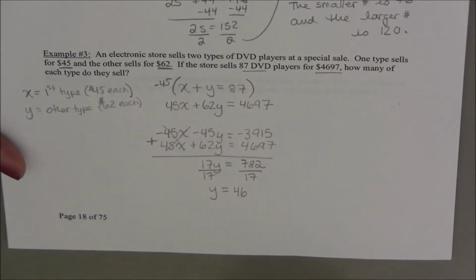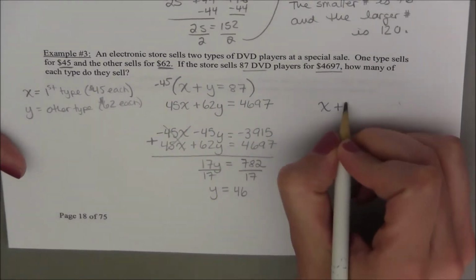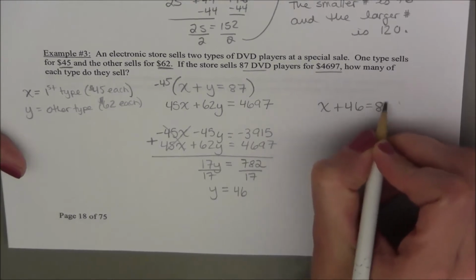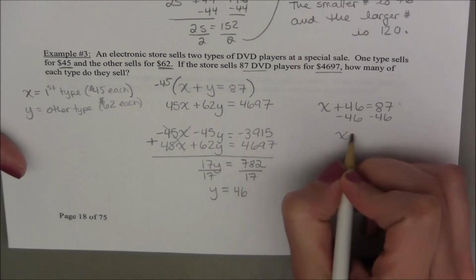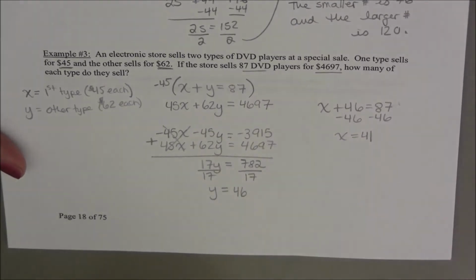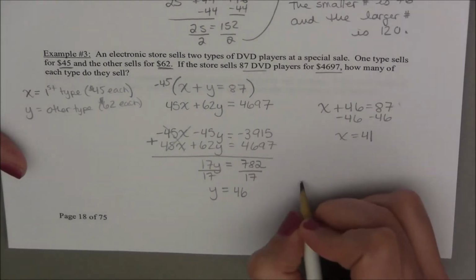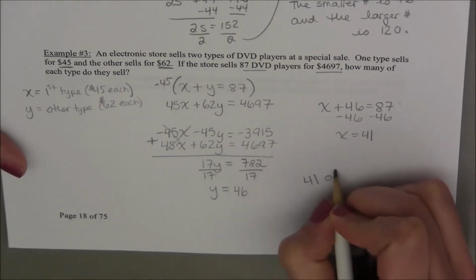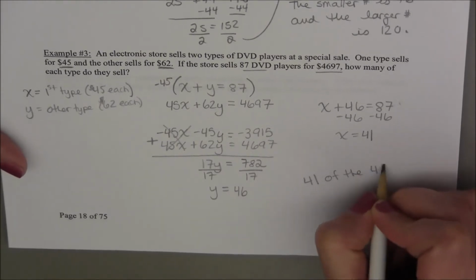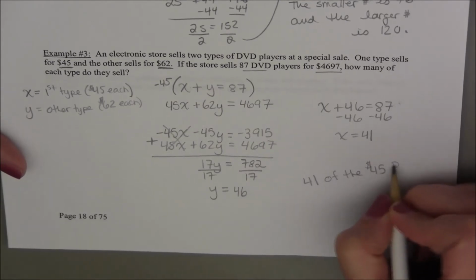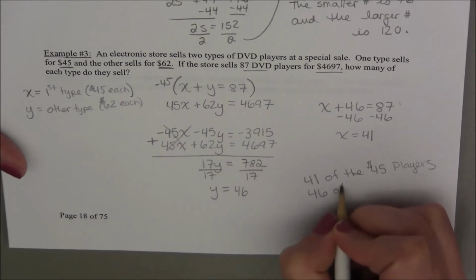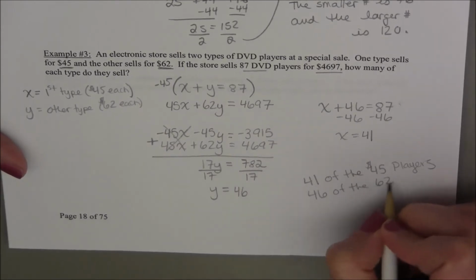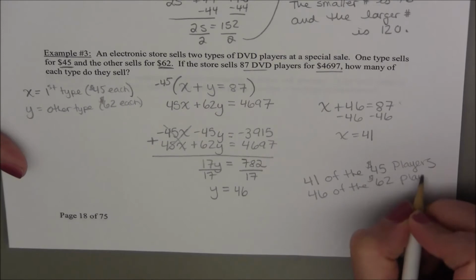Now we need to solve for x, go back to either equation. Clearly that top equation is going to be easier. X plus 46 equals 87. Subtract that 46, x will equal 41. So what did we figure out? Let's write that answer in words. We sold 41 of the $45 players, and we sold 46 of the $62 players.